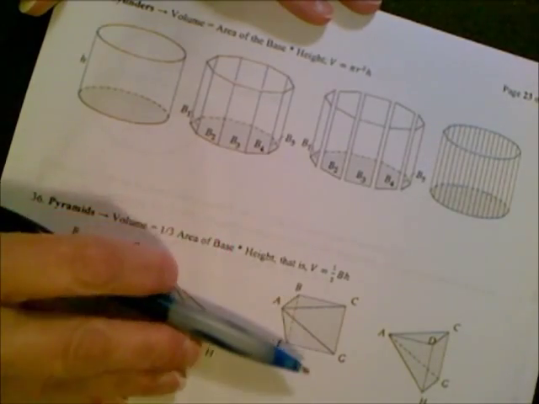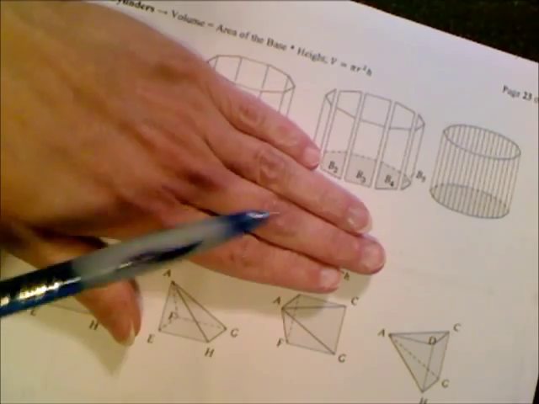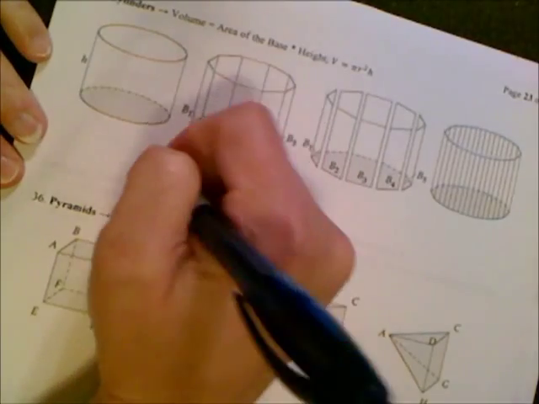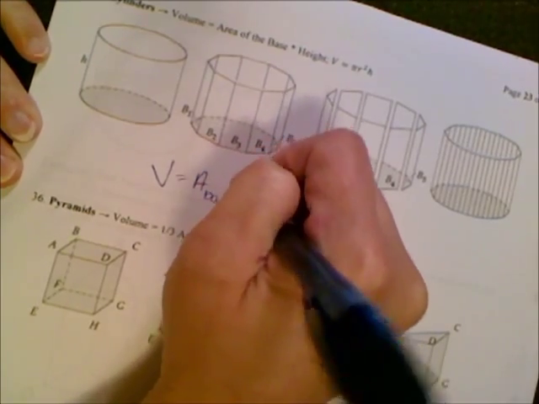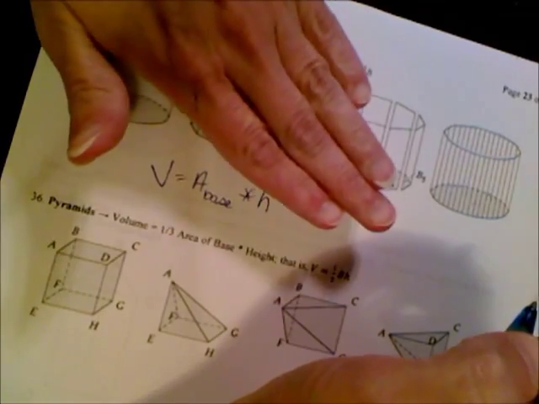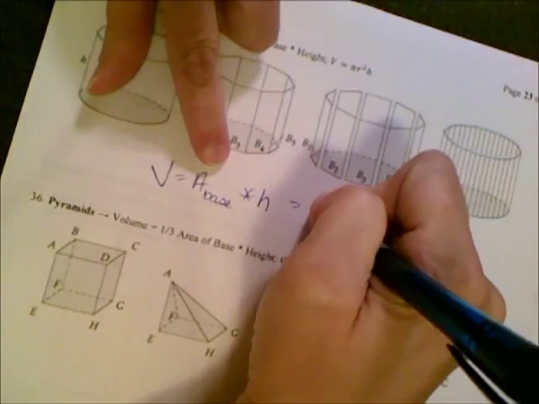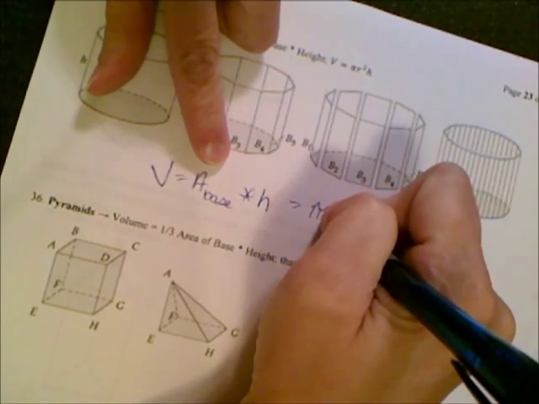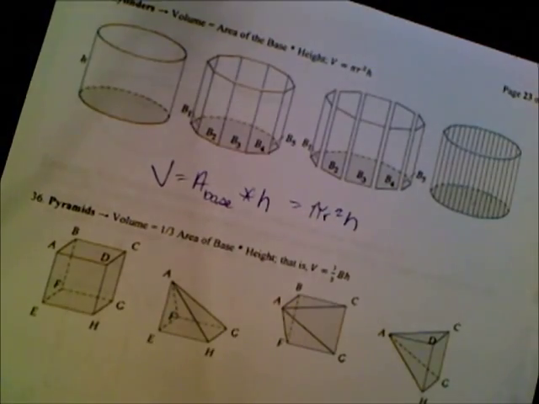Another way to think about a cylinder is, like I said, it's the area of the base. So your volume is going to be the area of the base times the height. How many slices I make, that slicing is going to be the height. So what's the area of the base? Well, the base is a circle, so pi r squared times h is the volume of our cylinder.